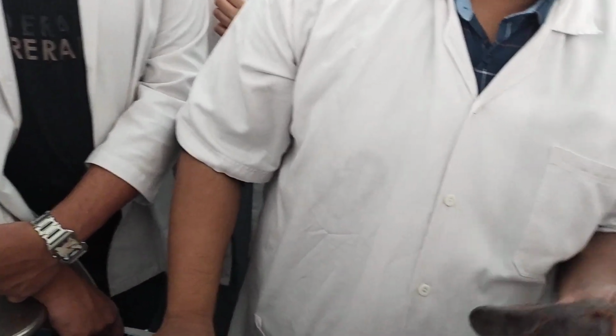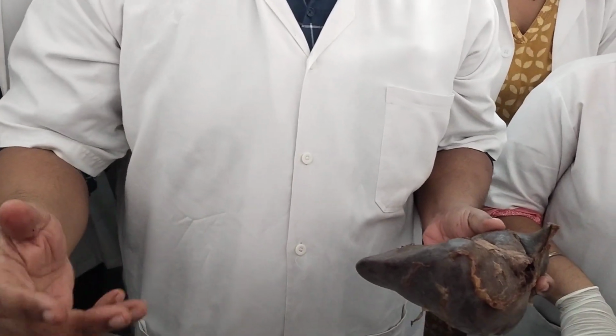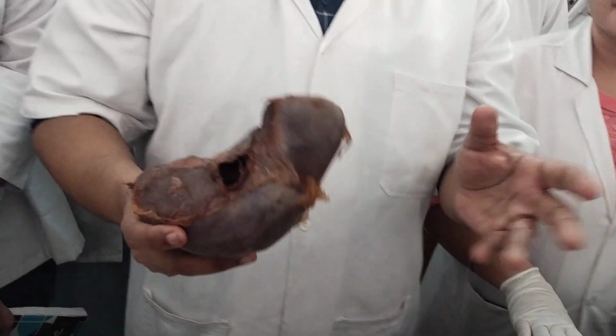Then there is the portal system, and that is some diaphragmatic veins. Okay, read that from the book.